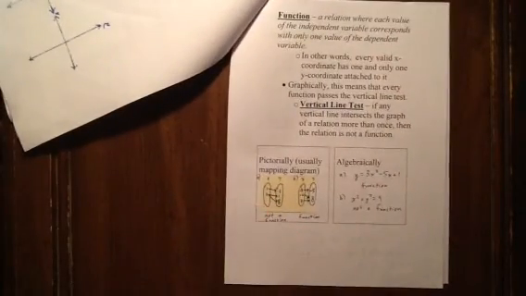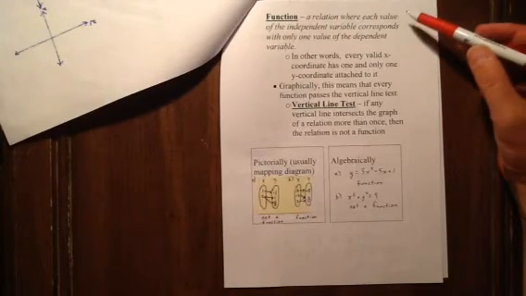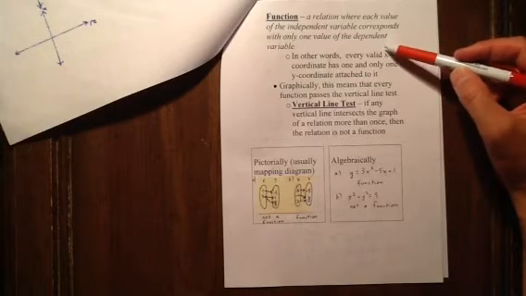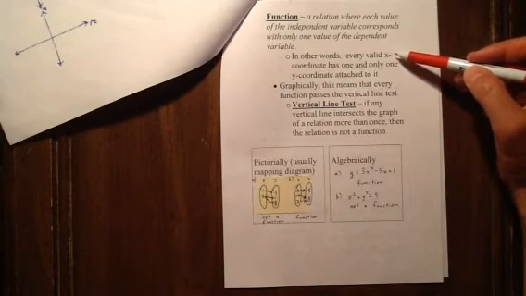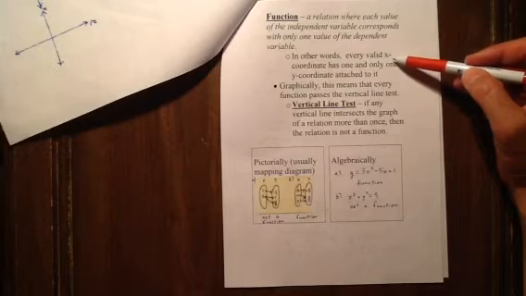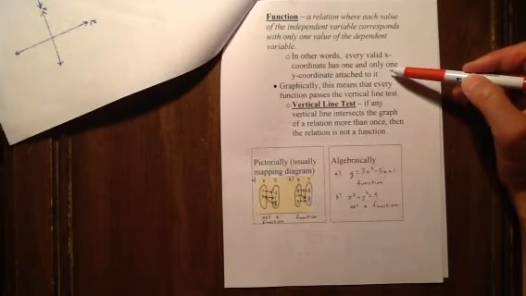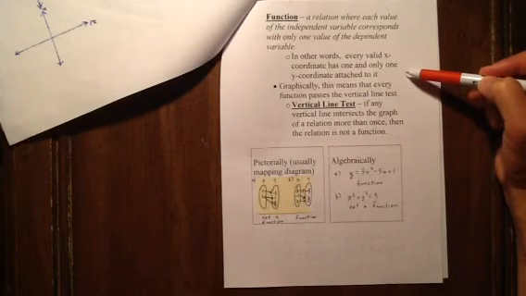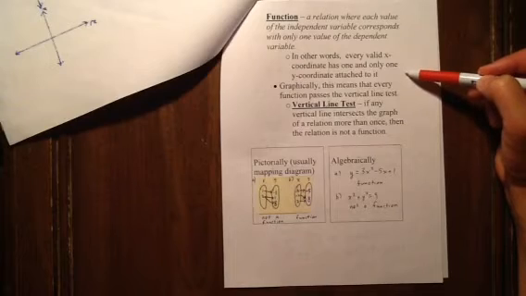Okay, now, the name of the course is functions, so you might be wondering what the heck is a function. Well, a function is a relation where every value of the independent variable corresponds with only one value of the dependent variable. So in layman's terms, every x-coordinate has one and only one y-coordinate attached to it. If you have an x-coordinate of 2, there can only be one point possible associated with that x value of 2. If there are 2 points associated with that x value of 2, it's not a function.